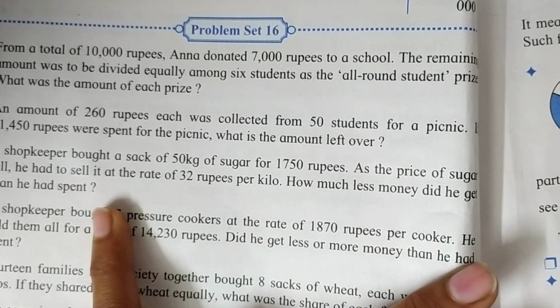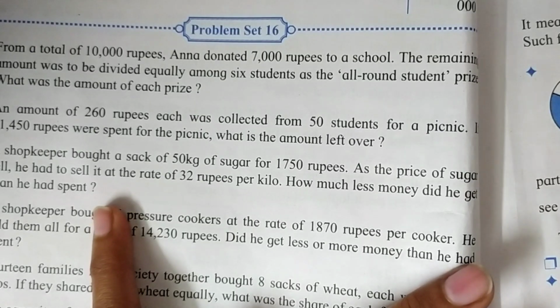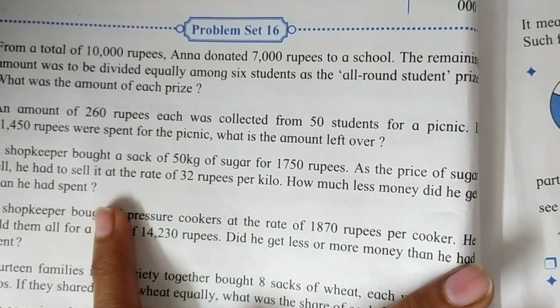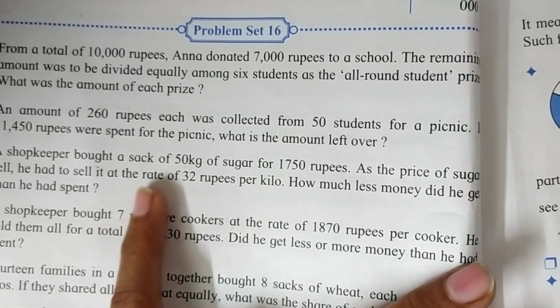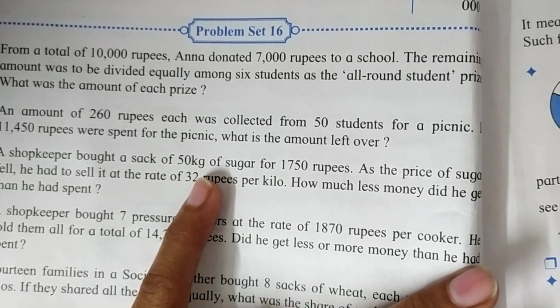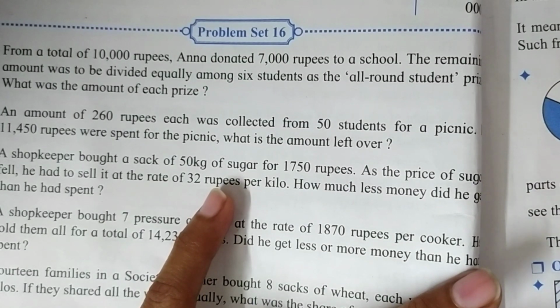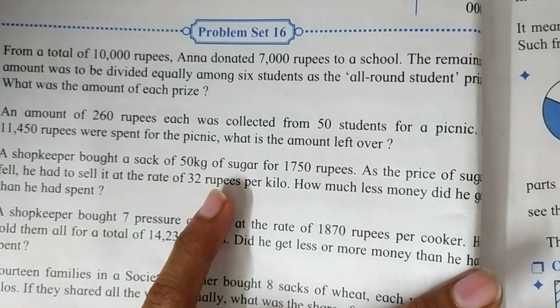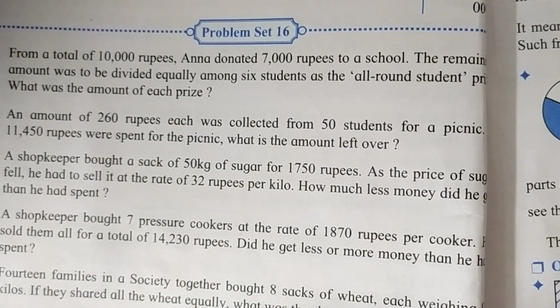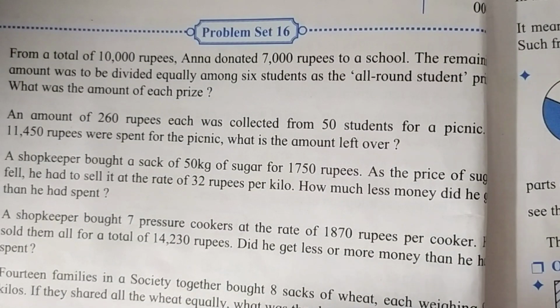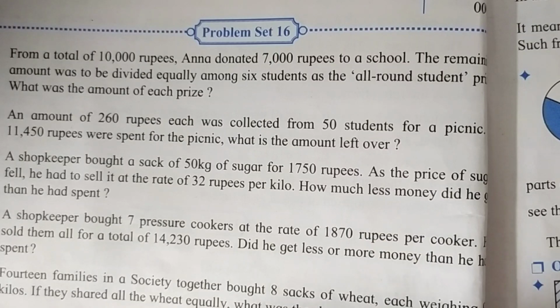So we have to find out how much less money he got. Here, the shopkeeper bought a sack of 50 kg of sugar, and the total cost of that sack is 1,750 rupees. As the price went down, he sold all the sugar for 32 rupees per kilo.